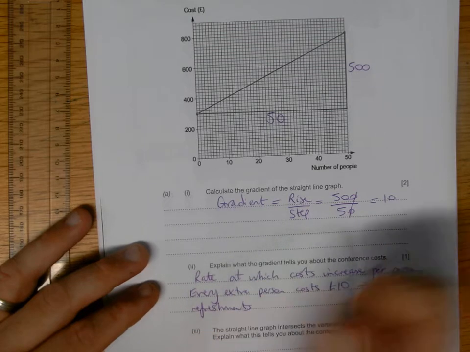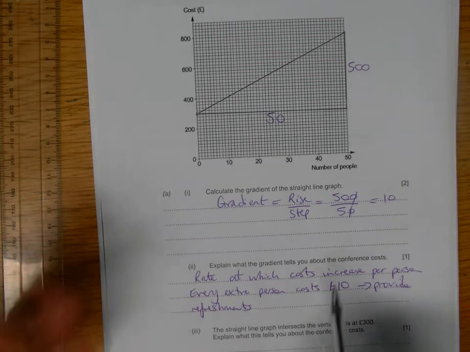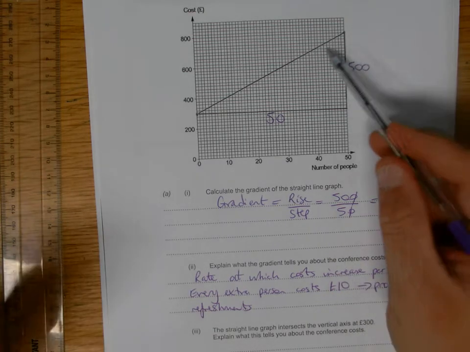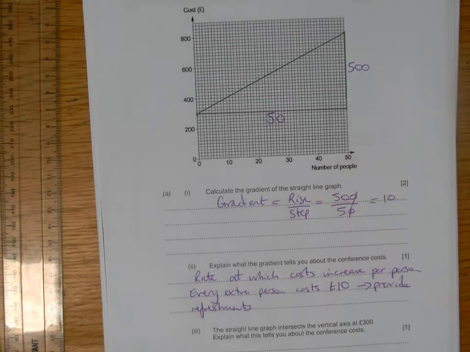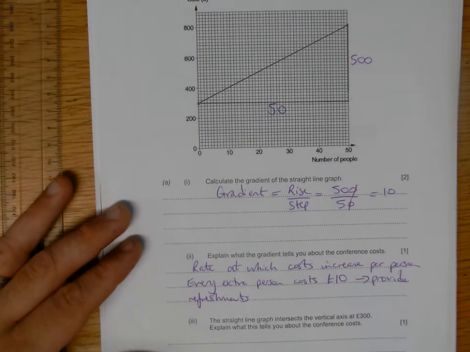So you see the gradient, and that just tells you the rate at which it's increasing. So every extra person that you add, it'll cost an extra £10. So that's why that graph is going up there. Part 3 then, it says the straight line graph intersects the vertical axis at £300. Explain what that tells you about the conference costs.